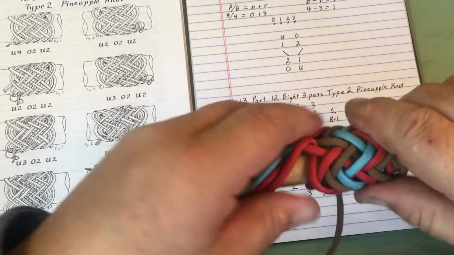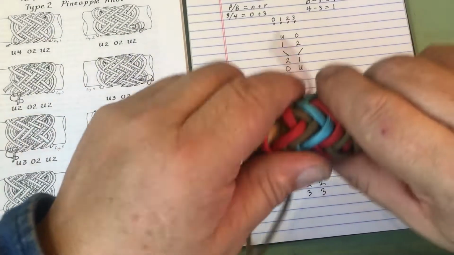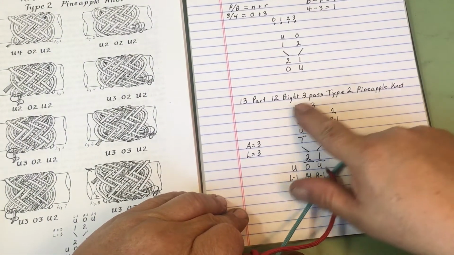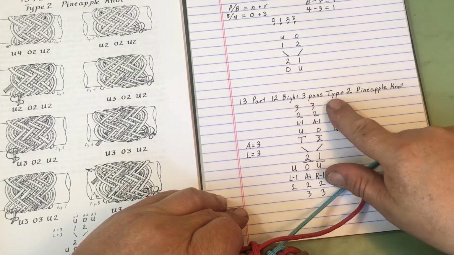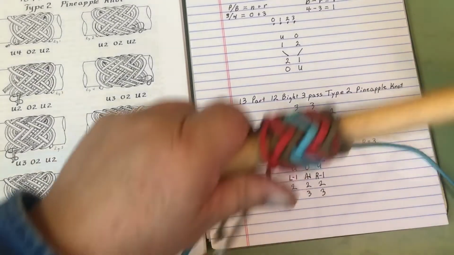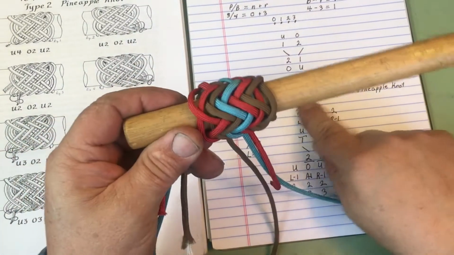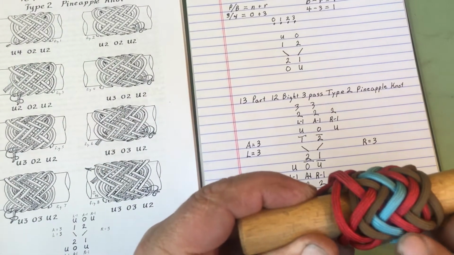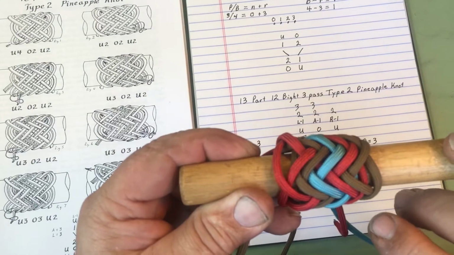That ties a 13-part, 12-bight, 3-pass, type 2 pineapple knot. The 3-pass is the over 3, under 3 pattern in the knot.